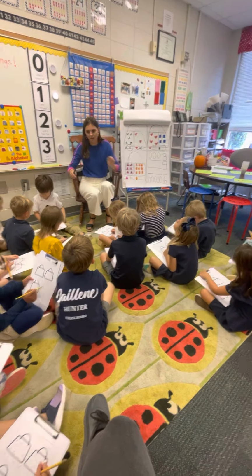All right, which group are we circling? The bigger or greater group? Which of these two is greater? 9. Circle the 9. And then we're going to X our 6. Pencil in the air if you're ready to move on to the last part.